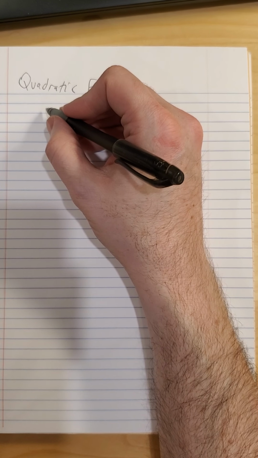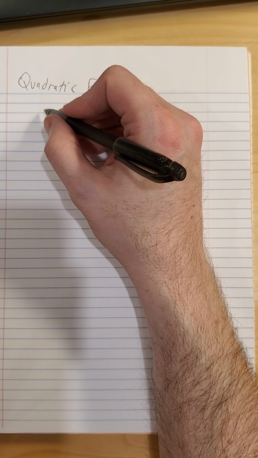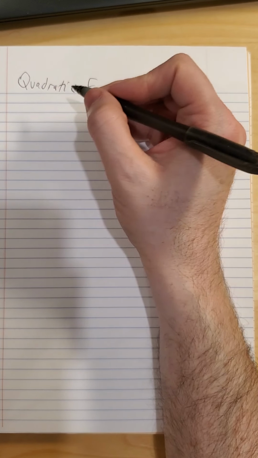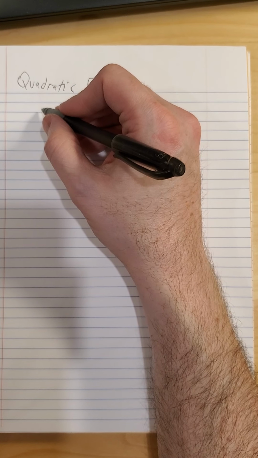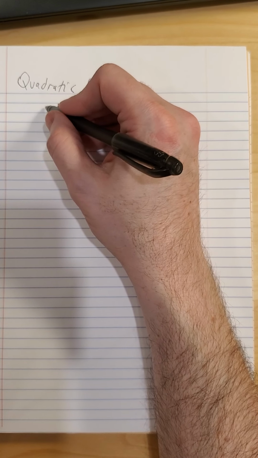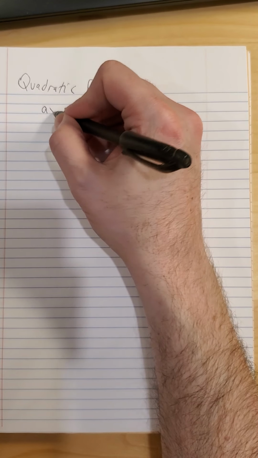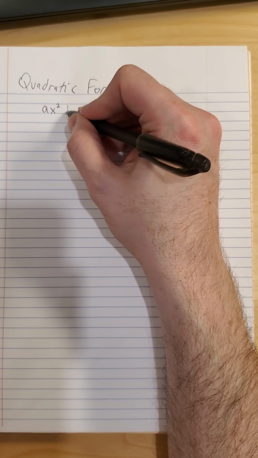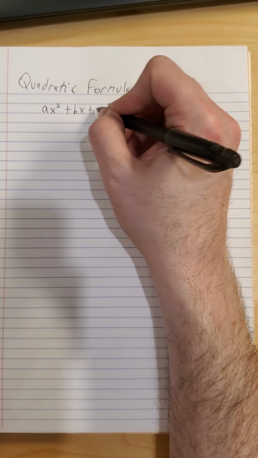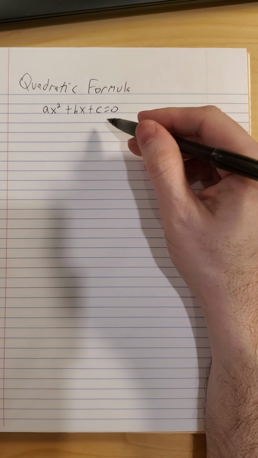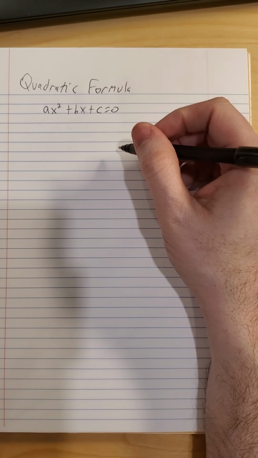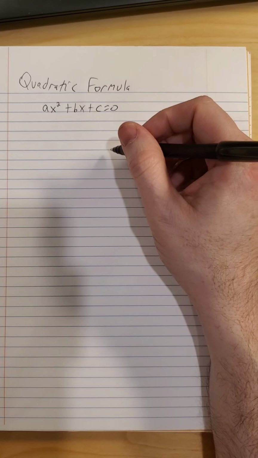I would suggest, though, since you're expected on the quiz, test, and final to know the formula, every time you have to look it up, write it down again until you don't have to look it up anymore. So the requirements: we have to start in the form ax squared plus bx plus c equals 0, similar to how we solved these quadratics back when we only were looking at ones that were factorable.